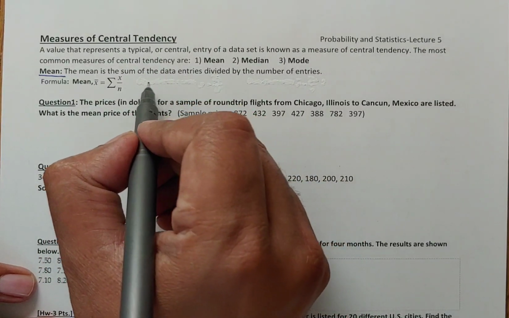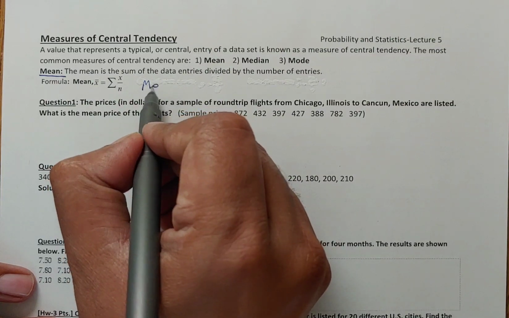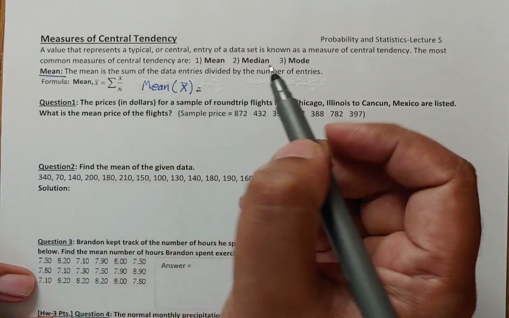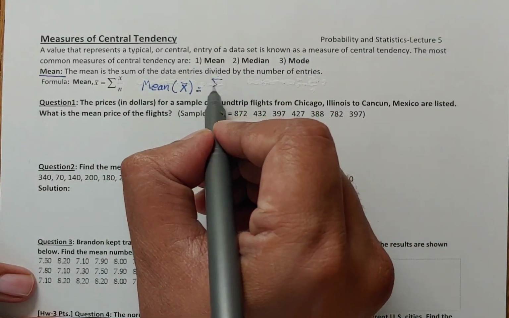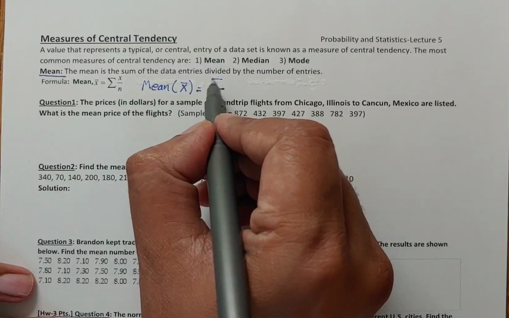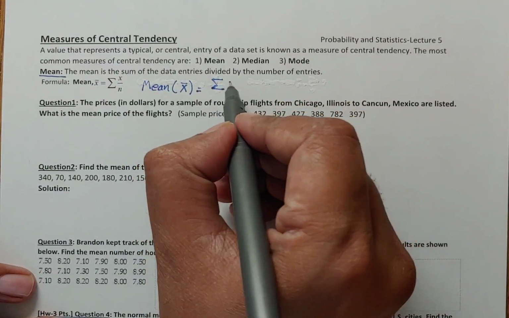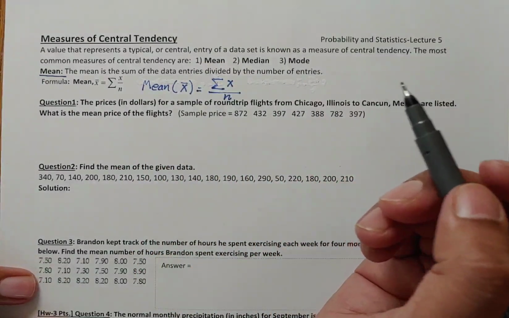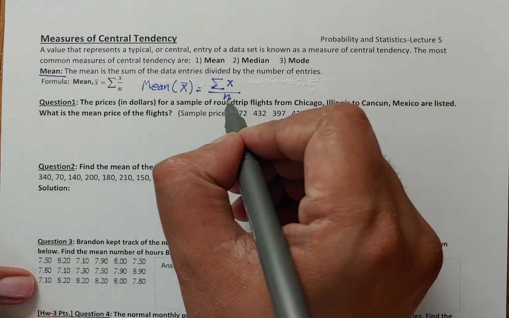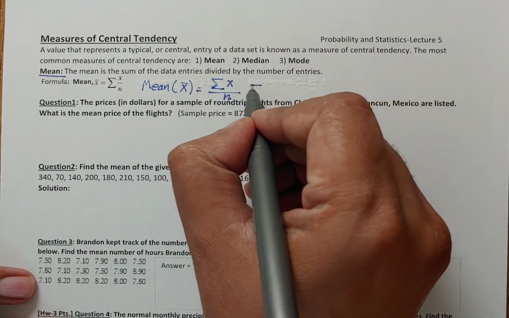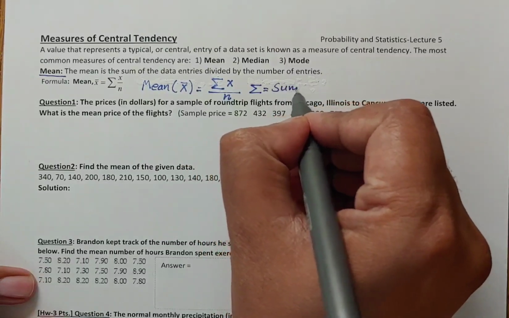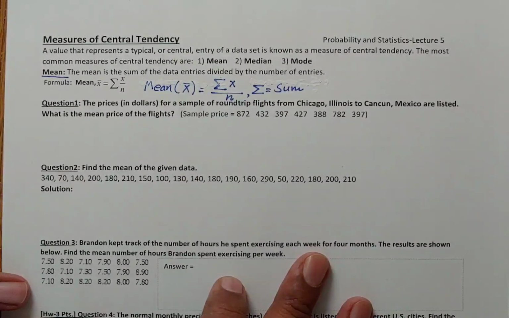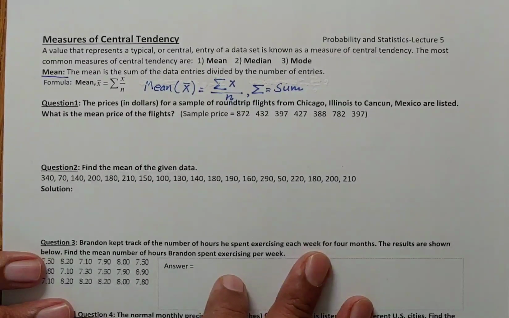We can write mean, which is denoted by x bar, equals the sum of x divided by n, where this symbol is the sum symbol and n is the total number of data values. So we add all data values and then we divide by the total number of data values.